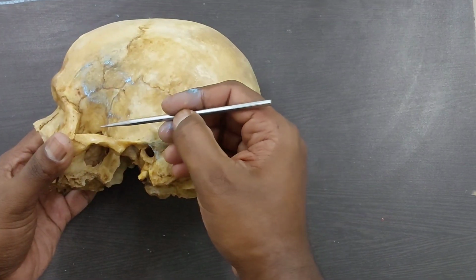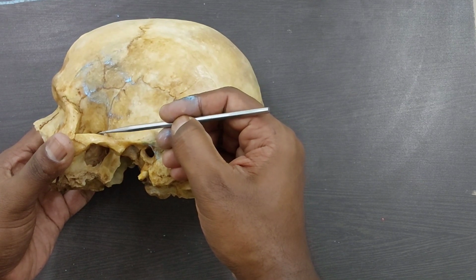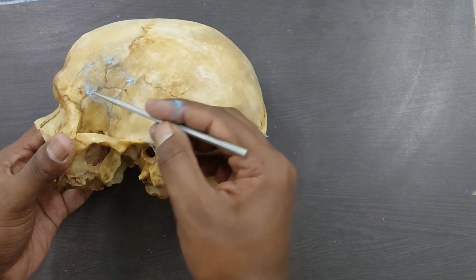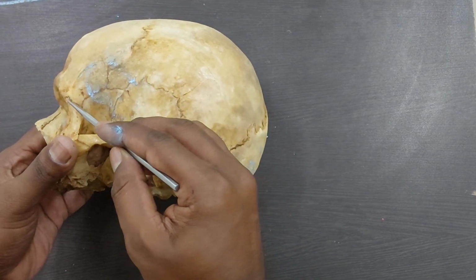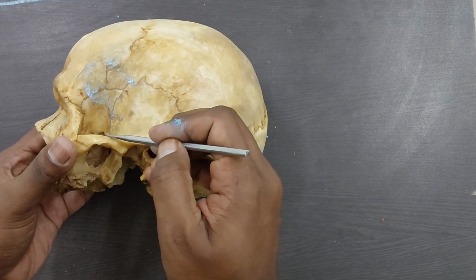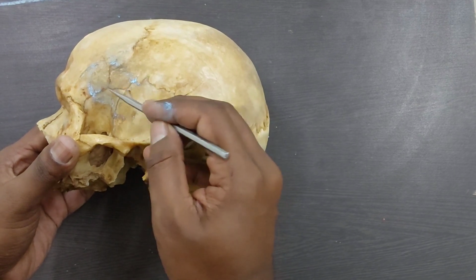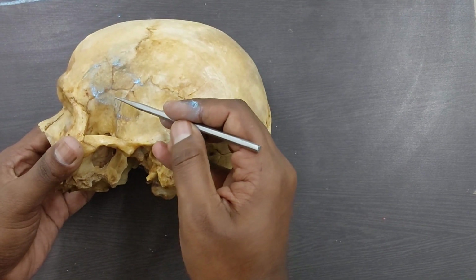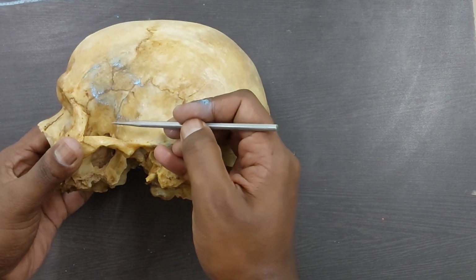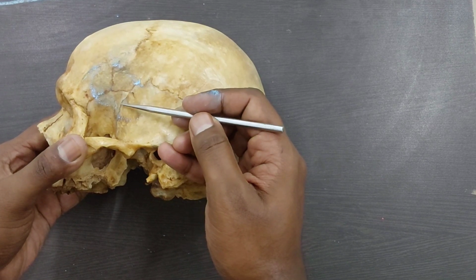This pterion is situated about 4 cm above the zygomatic arch and 3.5 cm behind the frontozygomatic suture. Here we have the frontozygomatic suture. 3.5 cm behind the frontozygomatic suture and 4 cm above the zygomatic arch, we can locate the pterion. What is the importance of the pterion? Deep to the pterion, inside the cranial cavity, an important blood vessel is running, that is the middle meningeal artery.